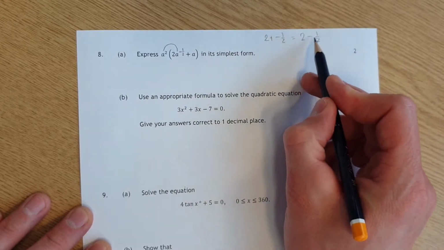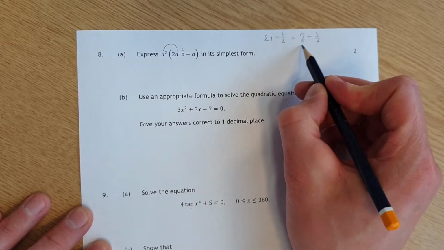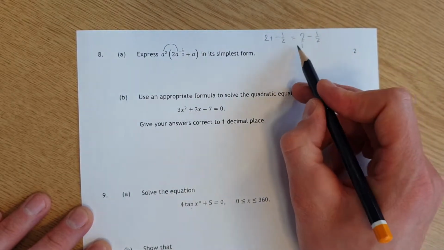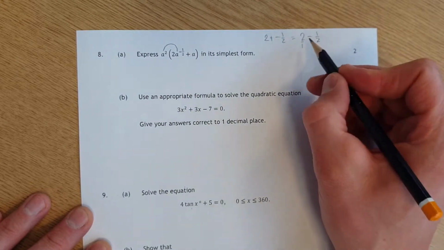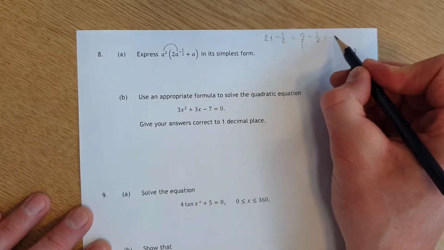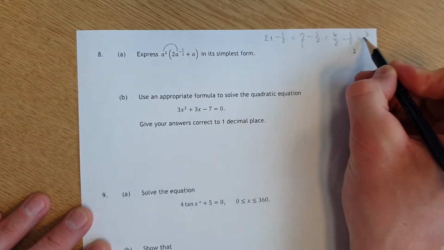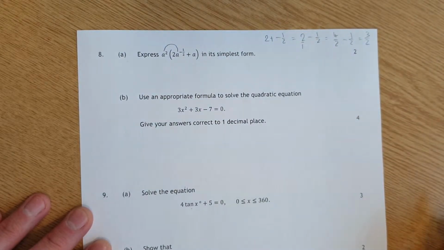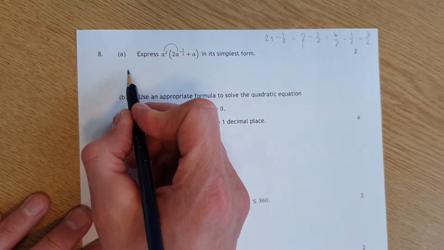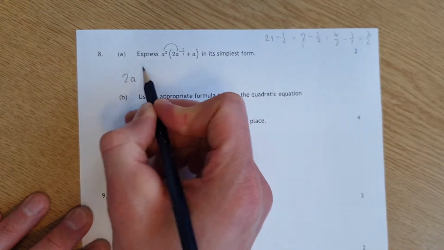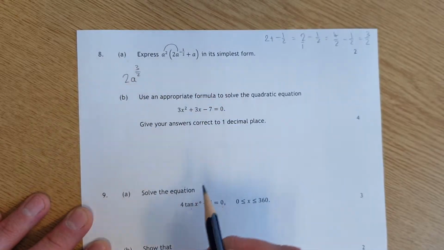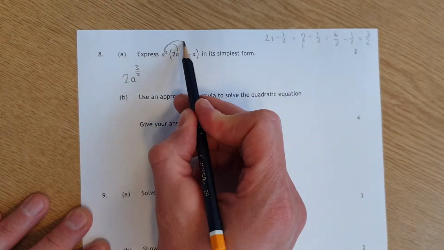Now we've got a whole number take away a fraction, so we can just turn that into a fraction by putting that over 1. Make an equivalent fraction by timesing the top and the bottom by 2, so that's going to be 4 over 2 take away 1 over 2 equals 3 over 2. We've got our 2 at the front here as well, so it's going to be 2a to the power of 3 over 2. We then need to multiply these two terms together.